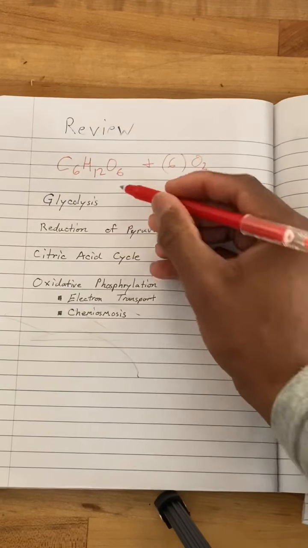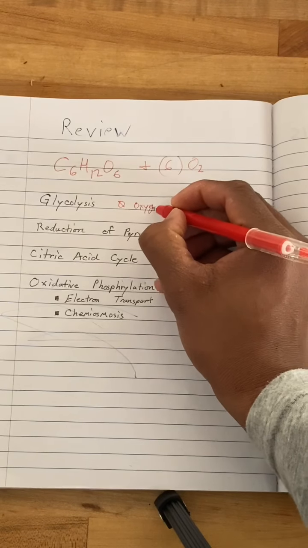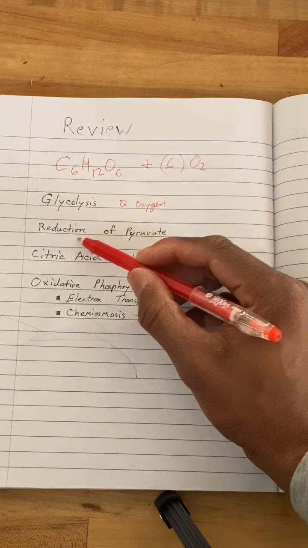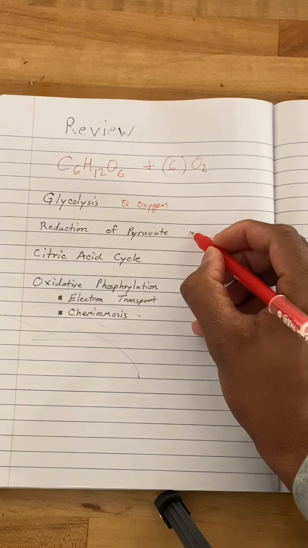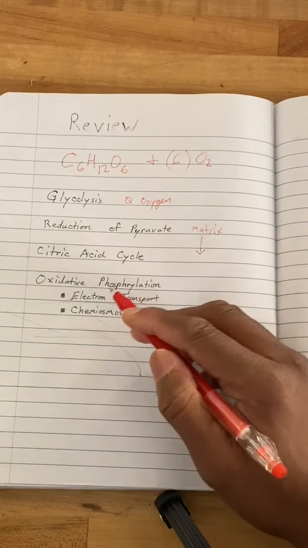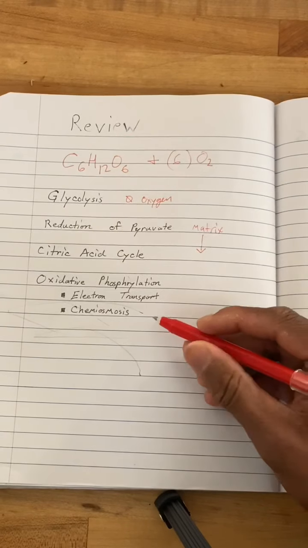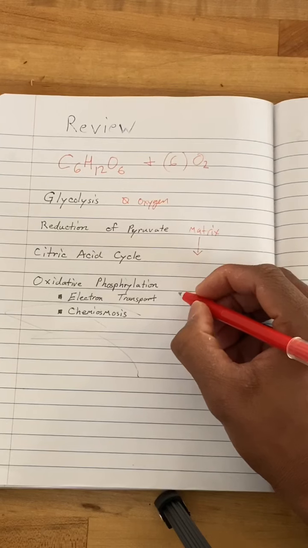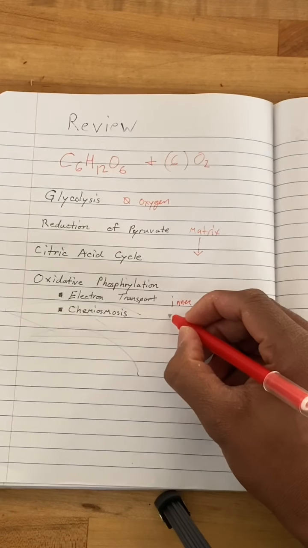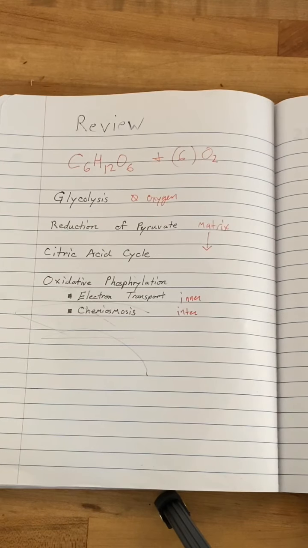Now, through the multiple-step process of glycolysis, which remember requires no oxygen, within the cytoplasm, and then going to the reduction of pyruvate within the mitochondrial matrix, the citric acid cycle, which also happens within the matrix, and then oxidative phosphorylation, which includes the electron transport chain, which is also in the mitochondria within the inner membrane, and then chemiosmosis within the intermembrane space of the mitochondria.